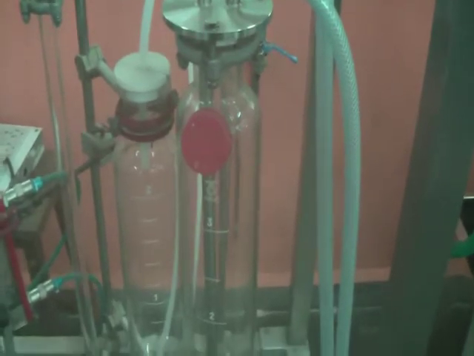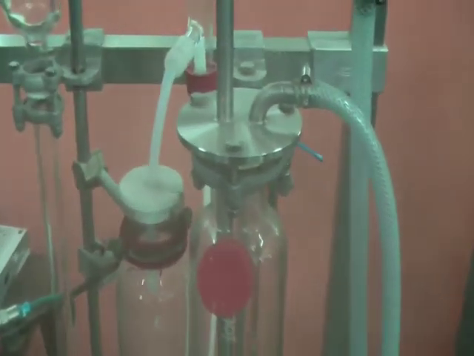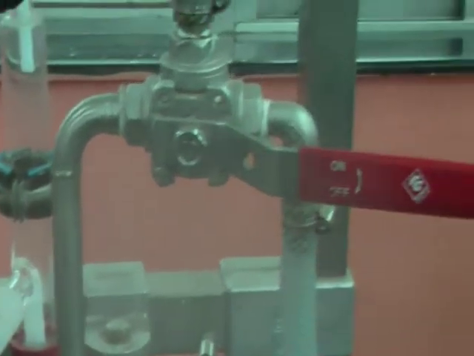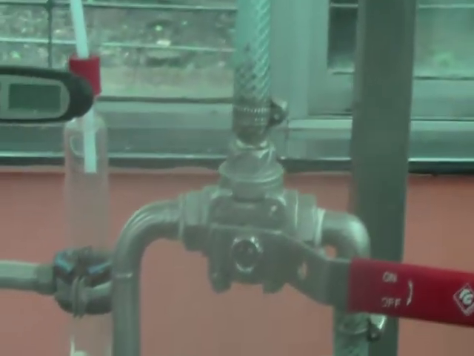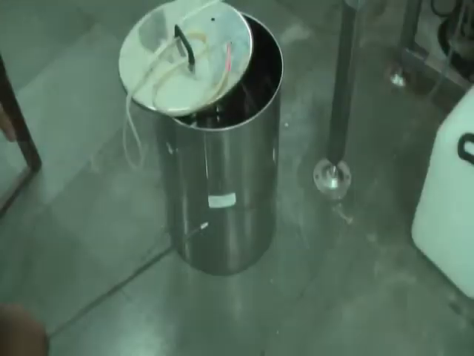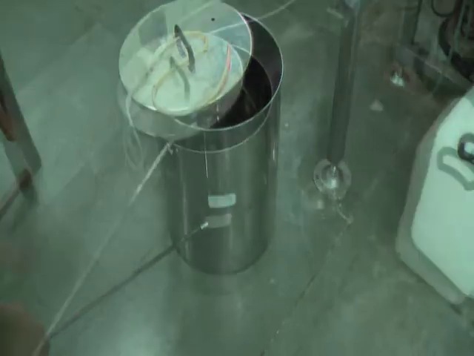The next chief component is the bubbling pot, in which the liquid phase is initially present and the excess carbon dioxide from the packed column is allowed to pass through the solution. The undissolved carbon dioxide from the bubbling pot is allowed to escape to the atmosphere. So this is all about the components of this setup that is involved in gas liquid absorption.